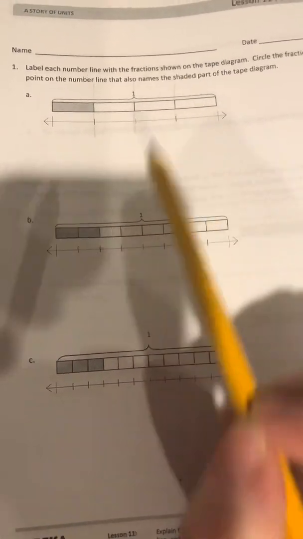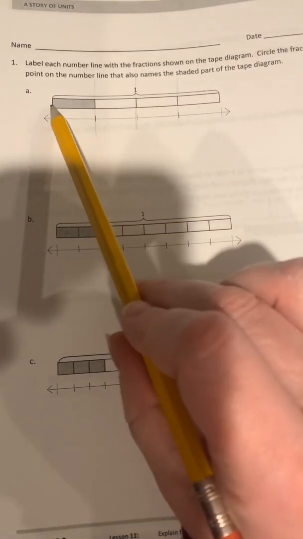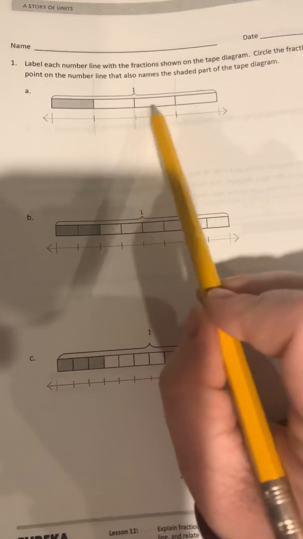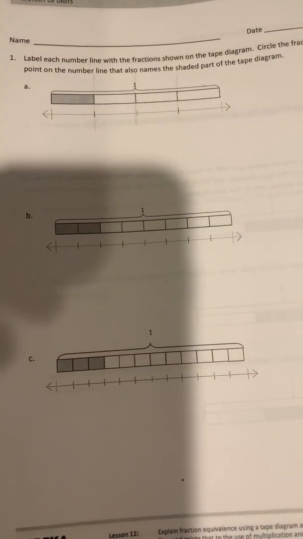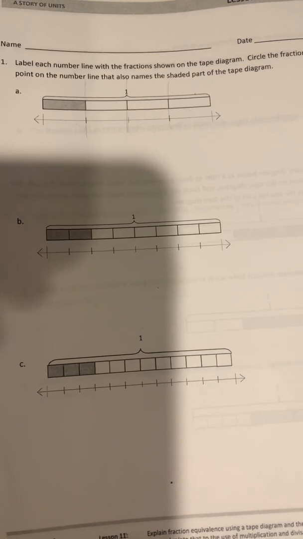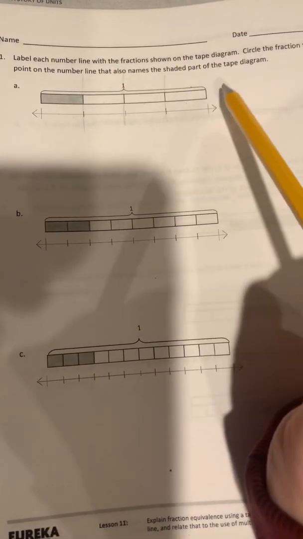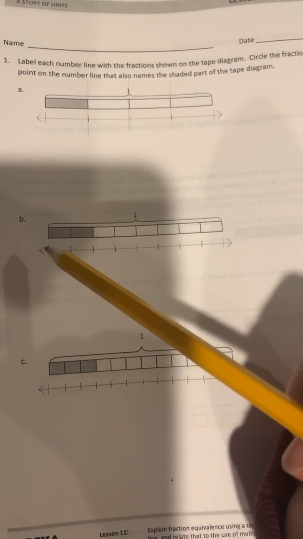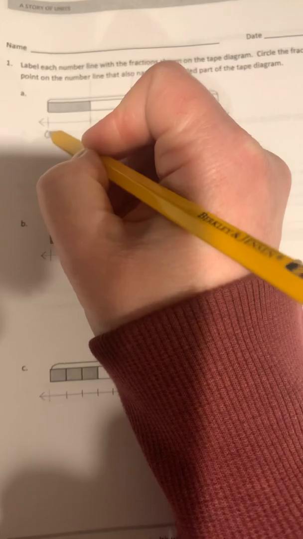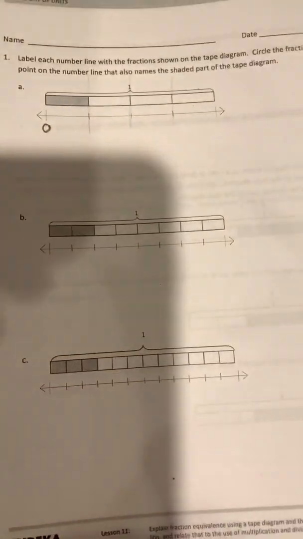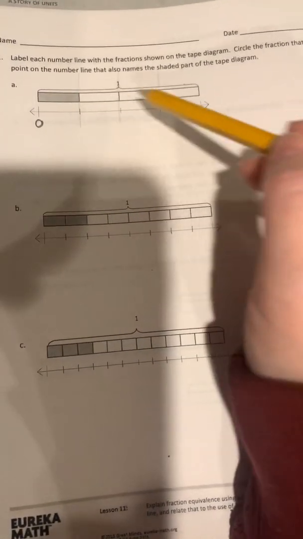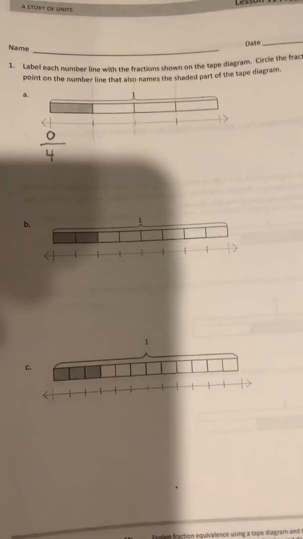All right. So if you look at this tape diagram, it is divided into 1, 2, 3, 4 parts, right? What you're going to do is pretend like you're traveling down. You're going from left to right, and you're traveling down this tape diagram. So when you do that, you're starting at 0, right? We talked about this having 4 parts. So we're at 0 parts of 4.